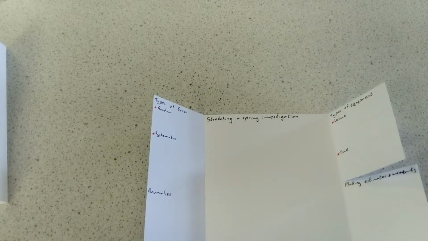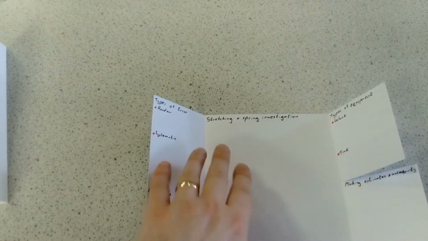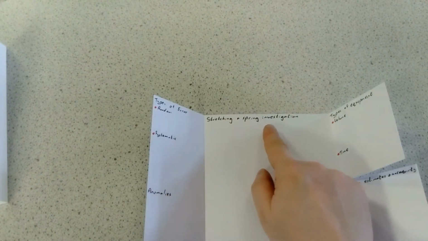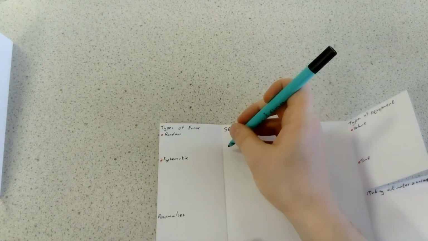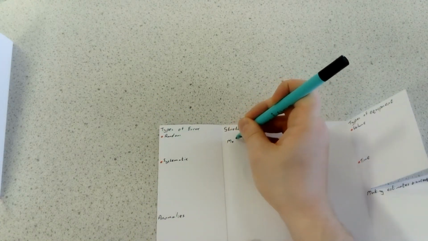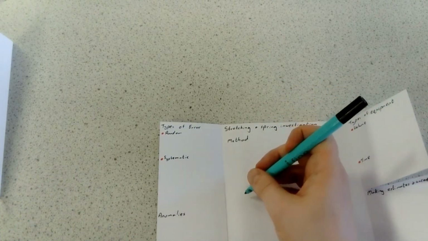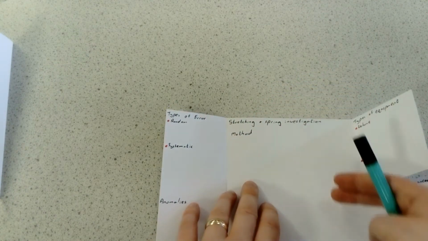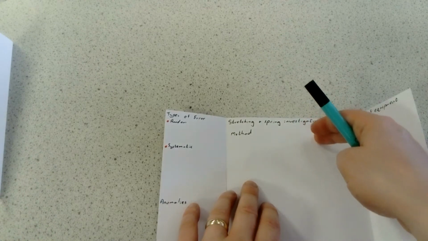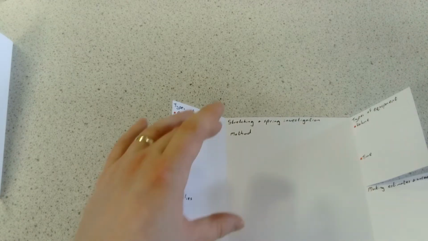Right, in this central part then, using all of that, I want you to plan out and think about how you carry out an investigation into stretching a spring. So, you'd need to write yourself up a bit of a method. You can look that up. I personally would draw yourself a diagram of your equipment there, a method underneath or to the side. I don't want loads and loads of detail. I just want a brief method.